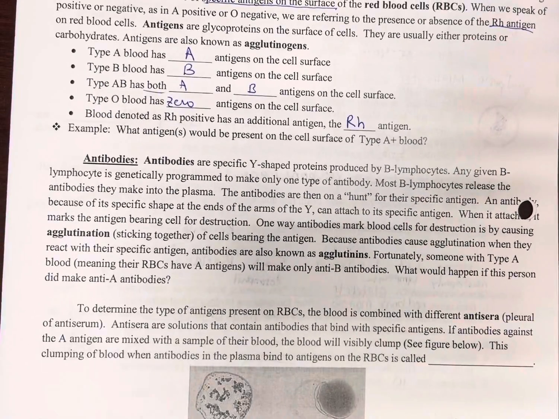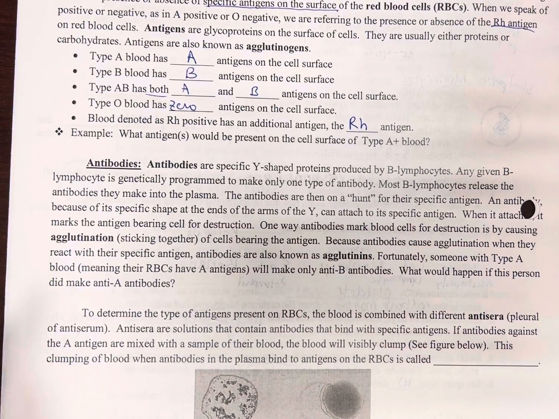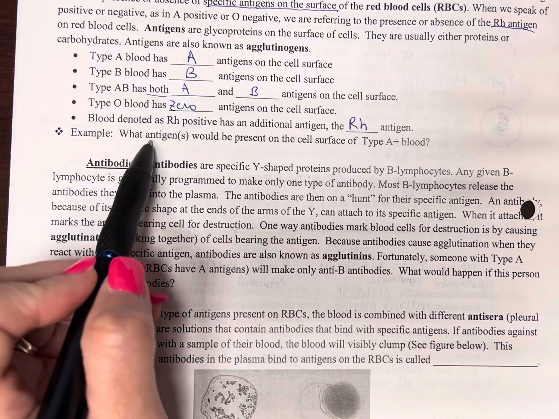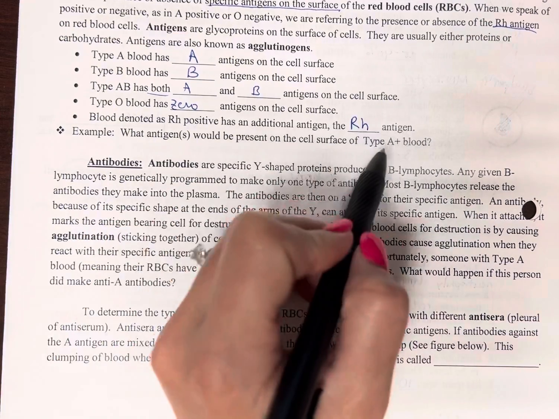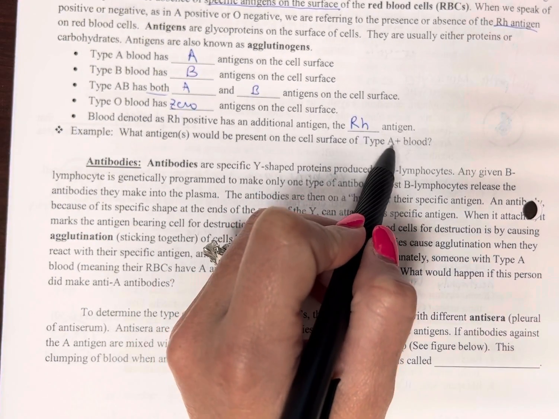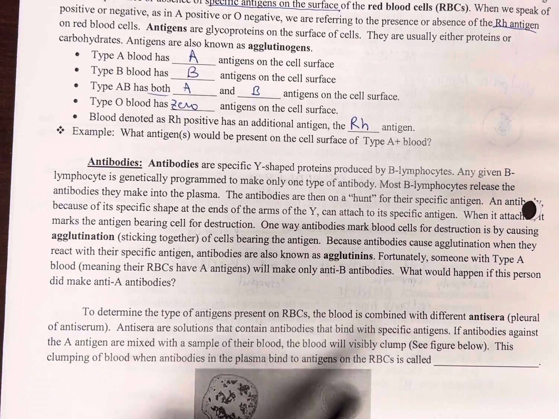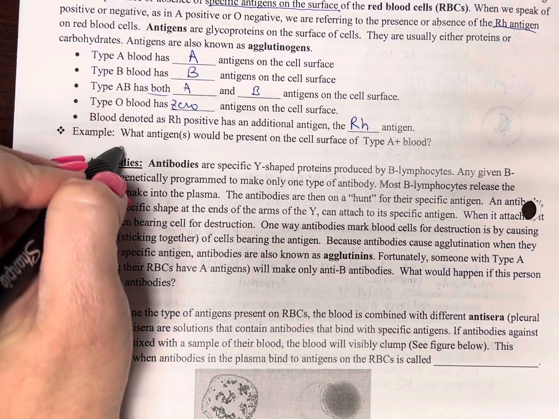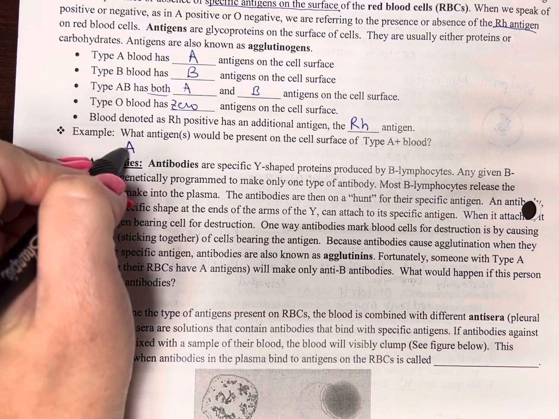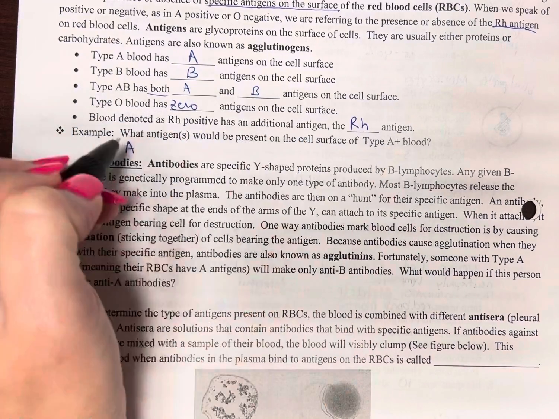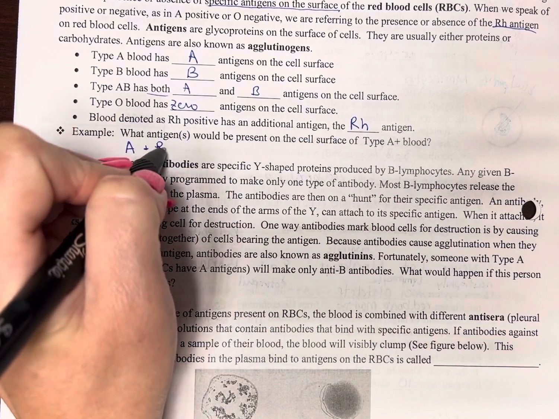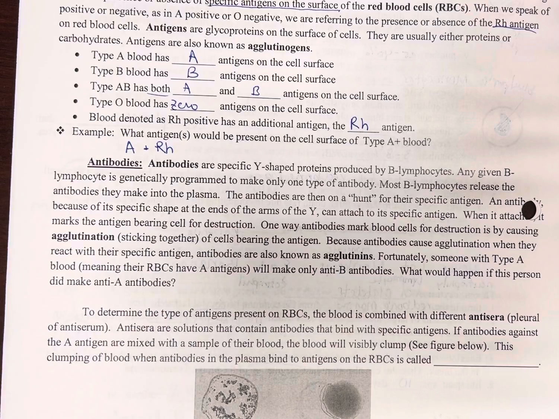Okay, so let's do an exercise here. What specific antigens would be present on somebody who has type A positive blood? Not A plus, A positive. Type A blood has A antigens, and positive blood means it has Rh antigens.